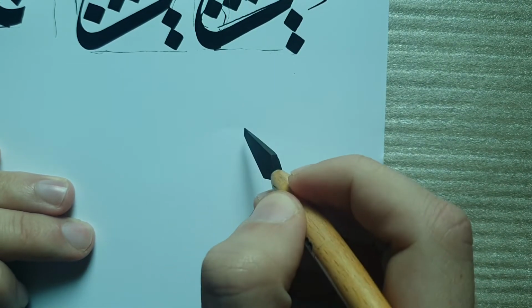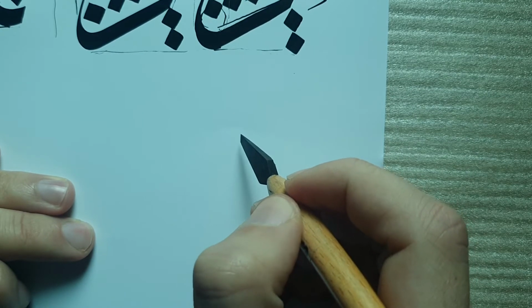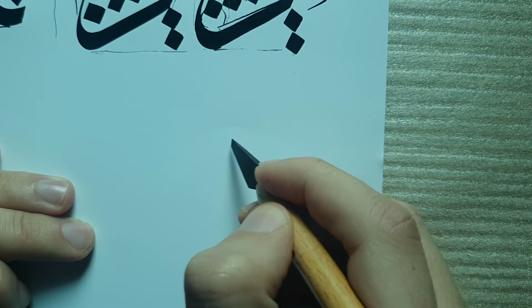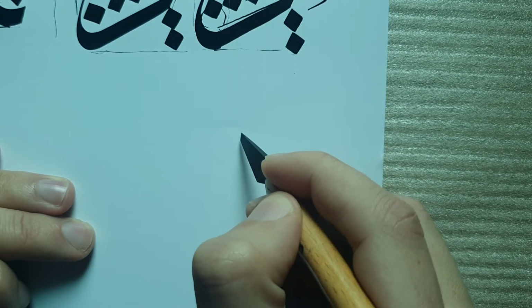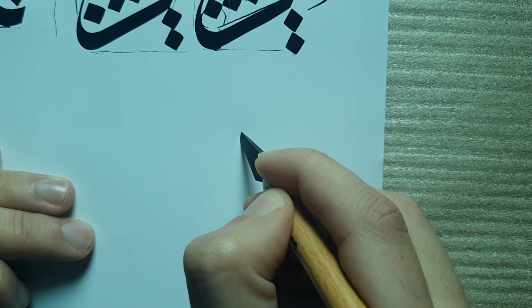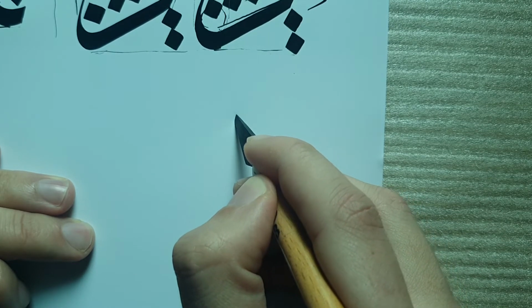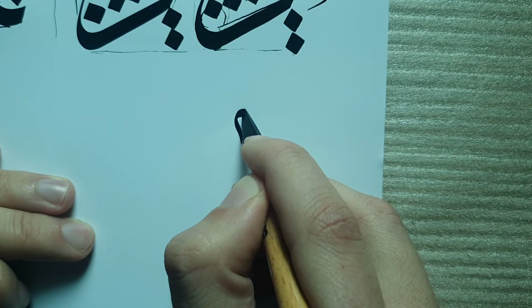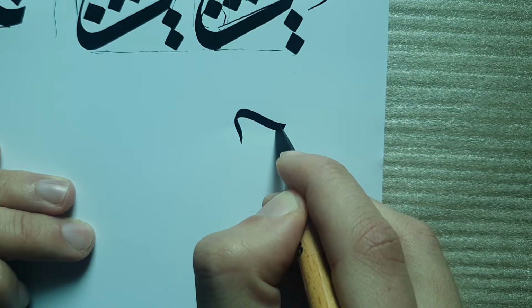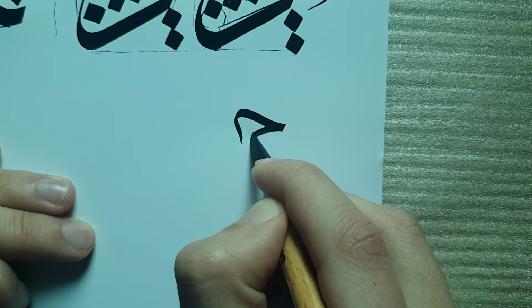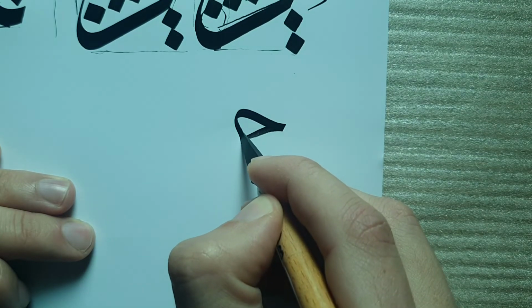So here, for example, it is good practice to do the jim that connects with something that goes above. As we said before, we've got several jims, and here we're going to use the one that connects to letters that are going upward, and as we said before, it is the almond shaped jim.